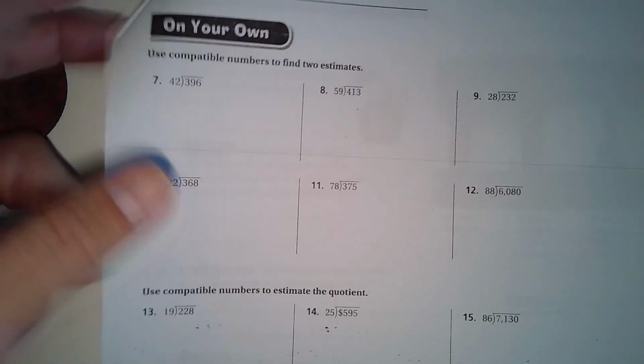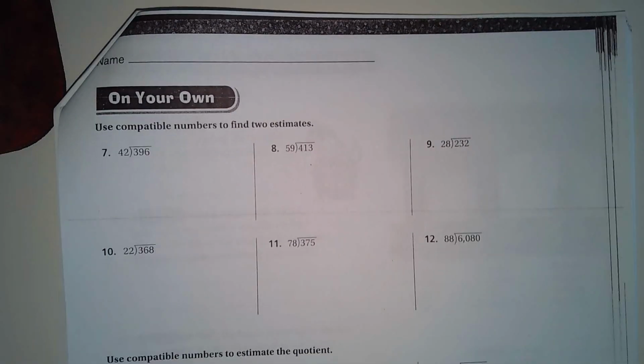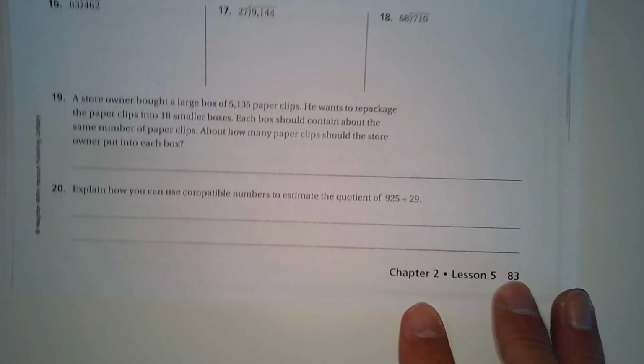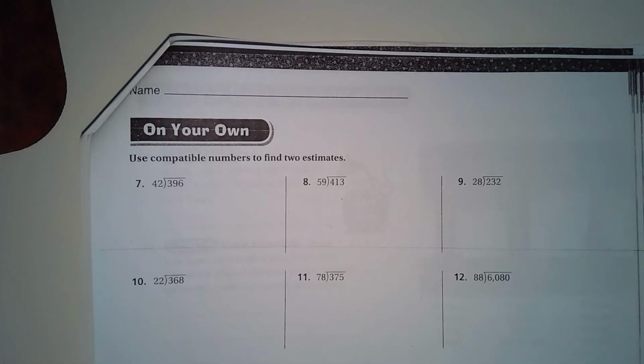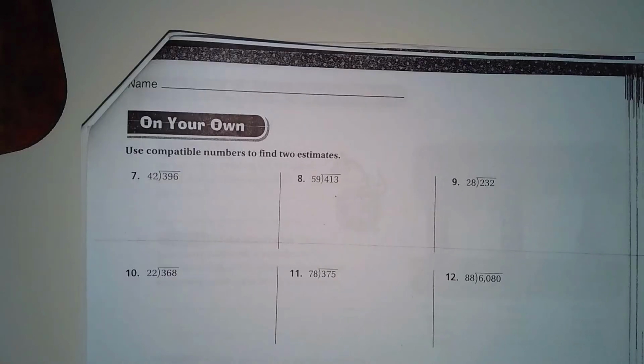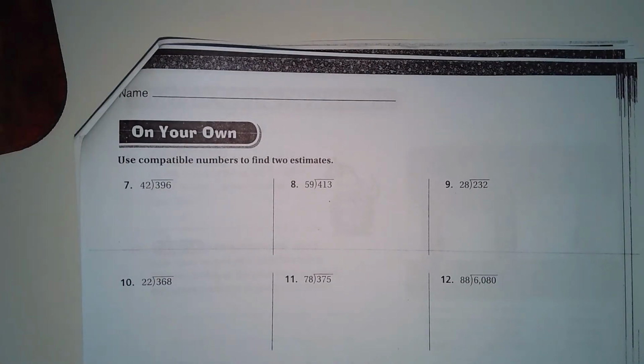Okay, is this still 2.5? I think it is. Yeah, okay, so still in 2.5. This is the next page. Looks like it's page 83. And I'm going to have you guys work on this today. We'll do some together here. I'll pull some sticks, see if somebody can help me out.